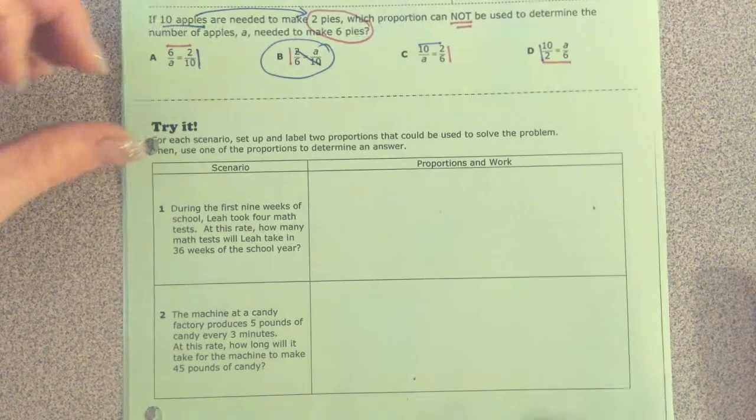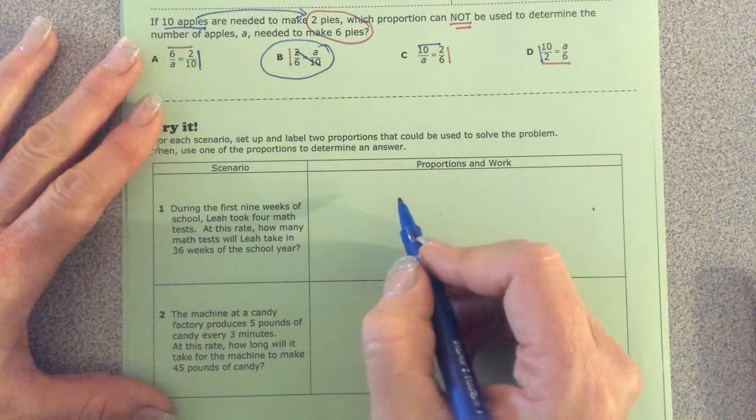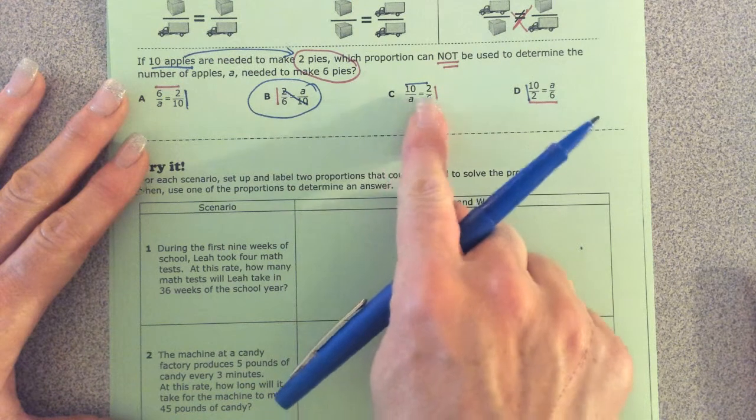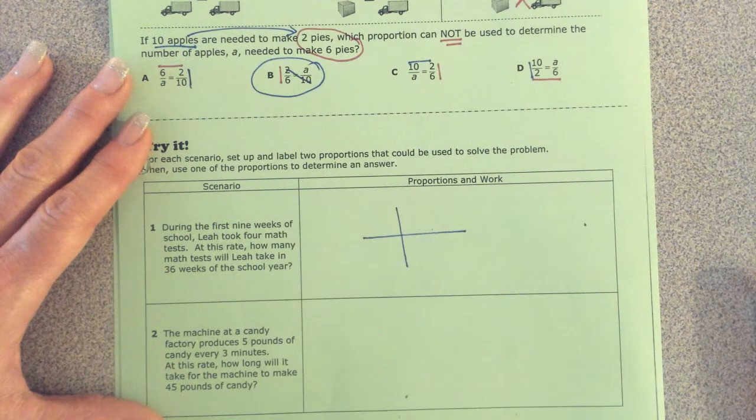Okay. Going down to number 1, we are going to set up a table. We're going to label, we're going to show scale factors, and we're going to solve. During the first 9 weeks of school, Leah took 4 math tests. At this rate, how many math tests will Leah take in 36 weeks of the school year? So setting up a proportion table, you can either use 2 equal fractions like that, but I also build a table like this.